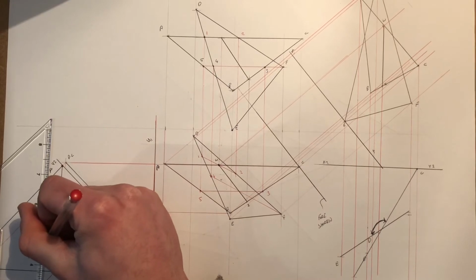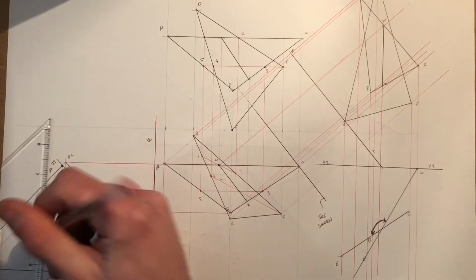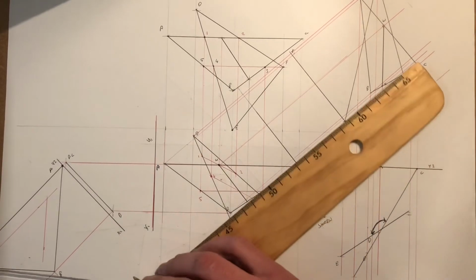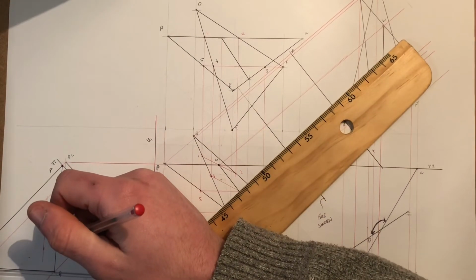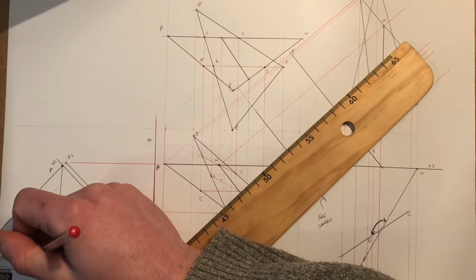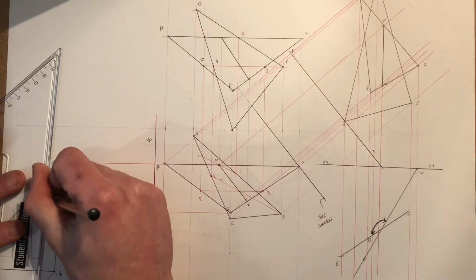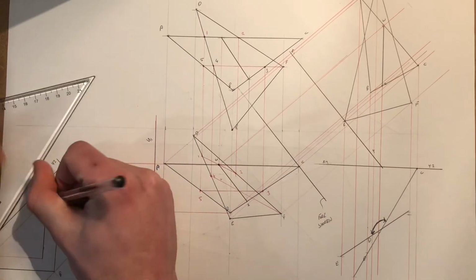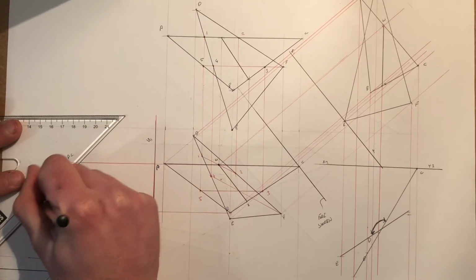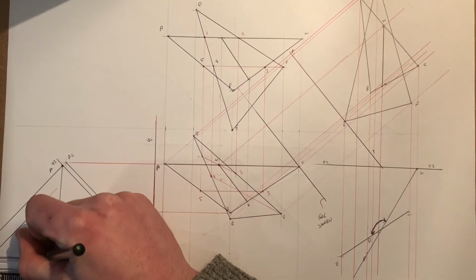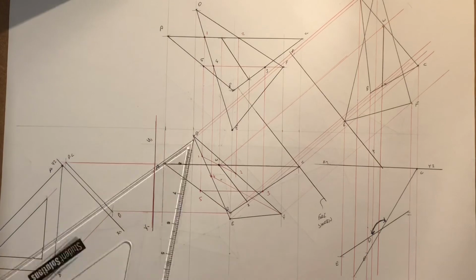Mil the whole way around it. Okay. And once we get those points in, it's just a case of transferring them back to the elevation in the plan. Okay.